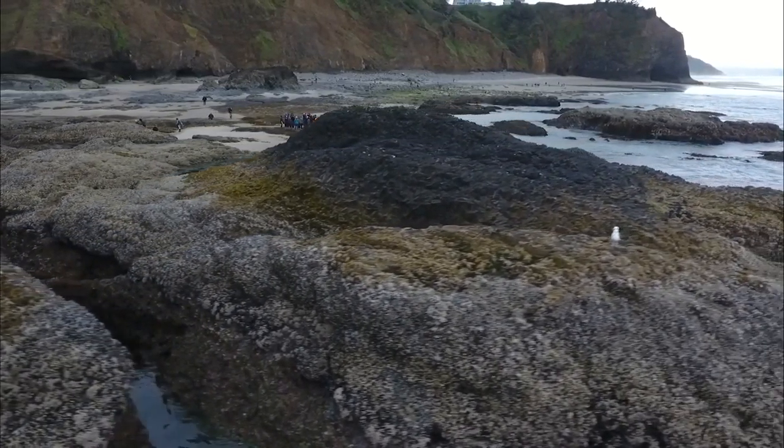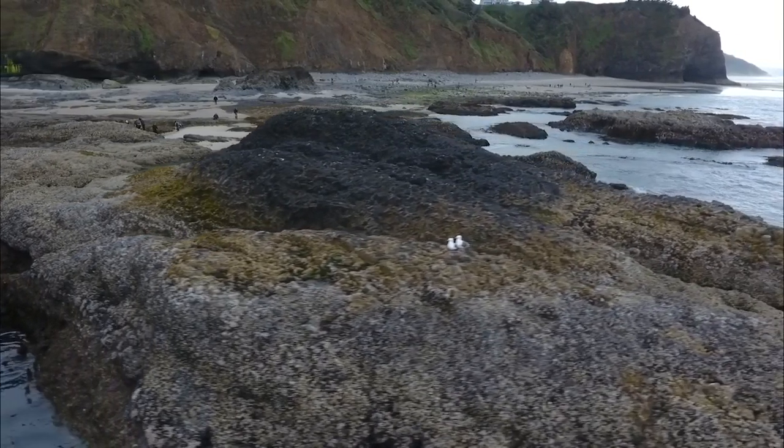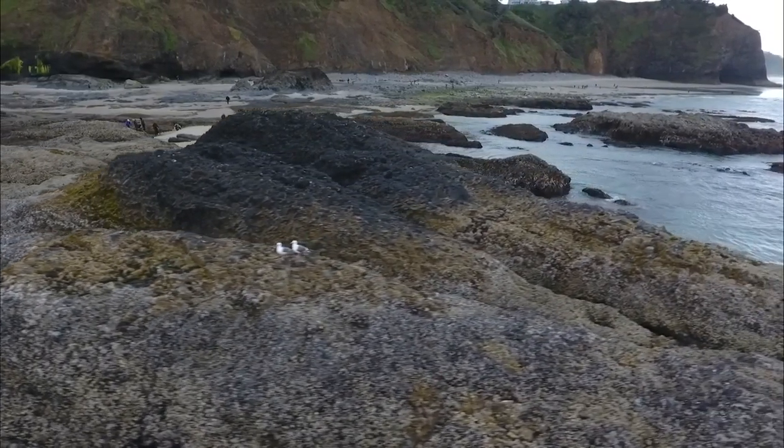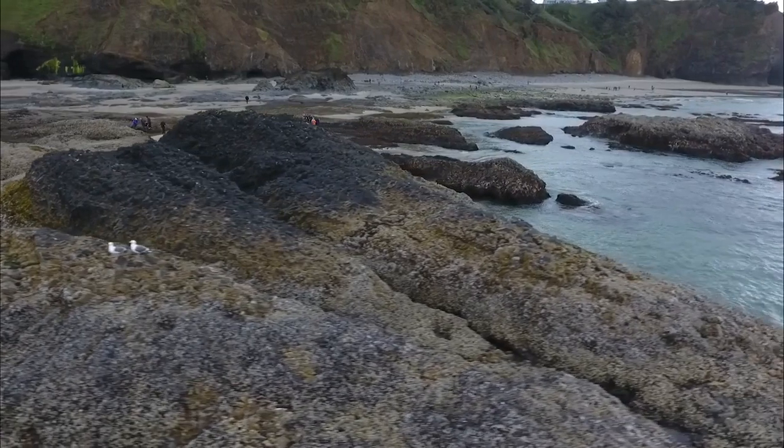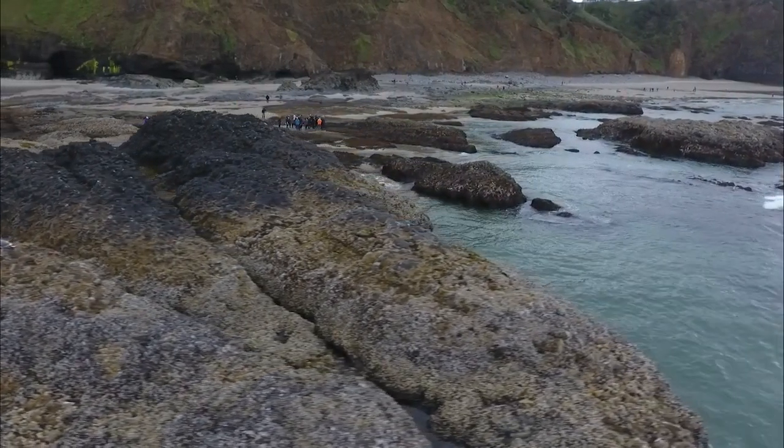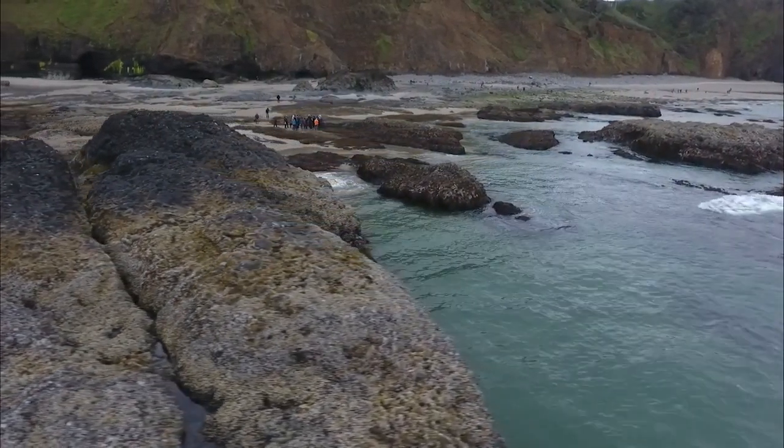We'll take a closer look at the different zones or habitats in a tide pool, the animals that call those habitats home, and the special adaptations they have to live there. Are you ready to go exploring?